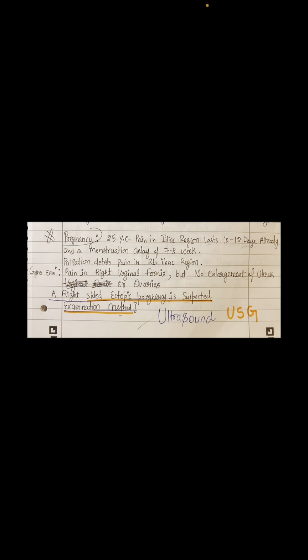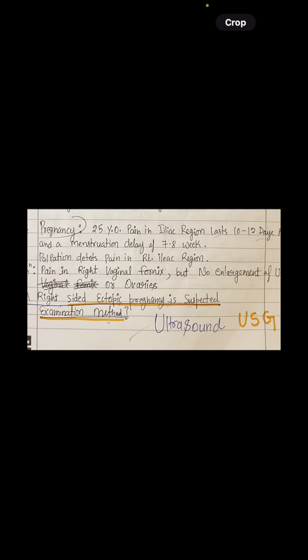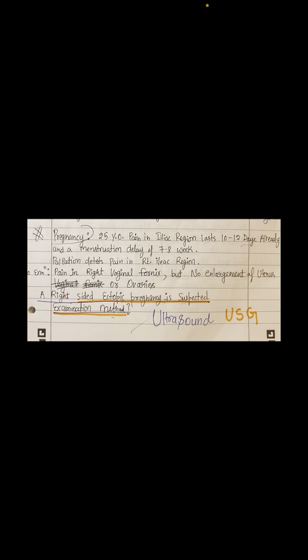Next question: a 25-year-old pregnant woman has pain in the right iliac region that has lasted already for 10 to 12 days, and a menstrual delay of 7 to 8 weeks. Palpation detects pain in the right iliac region and pain in the right vaginal fornix, but no enlargement of the uterus or ovaries. A right-sided ectopic pregnancy is suspected.